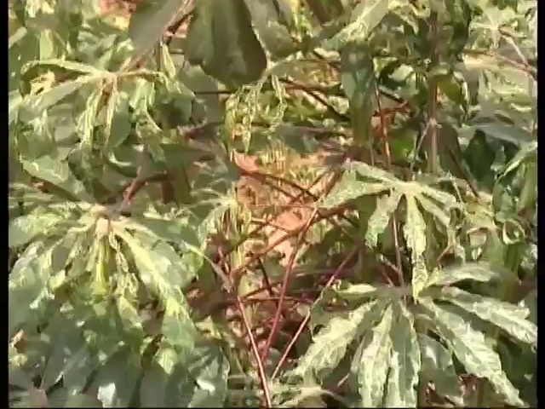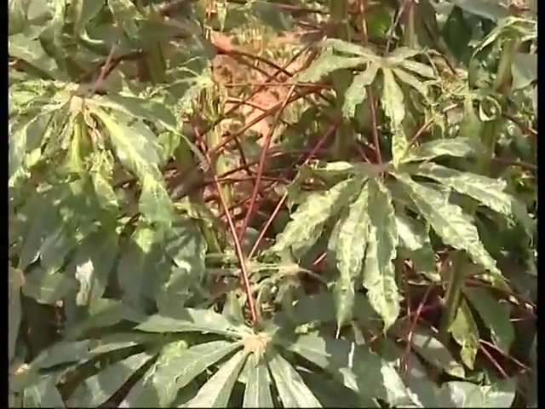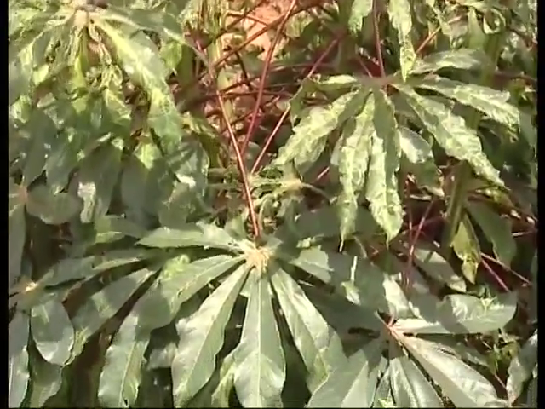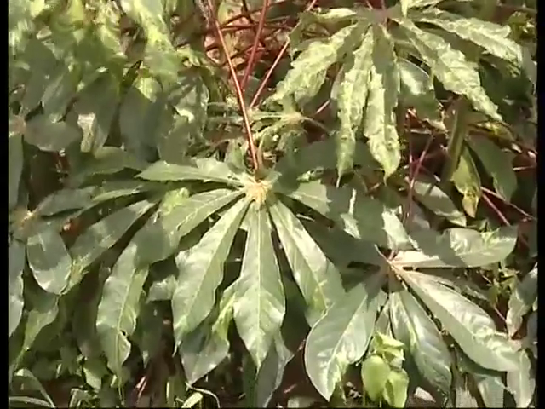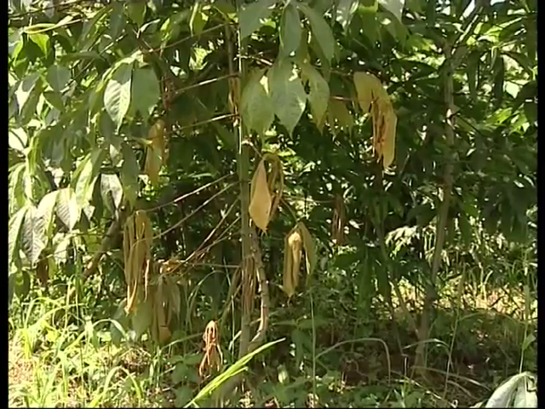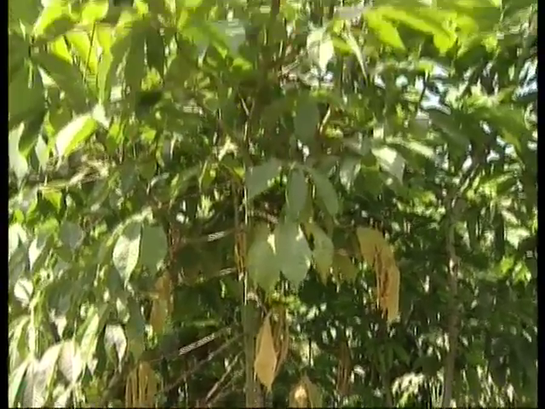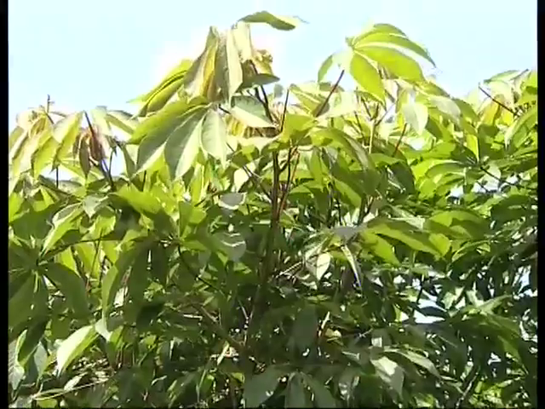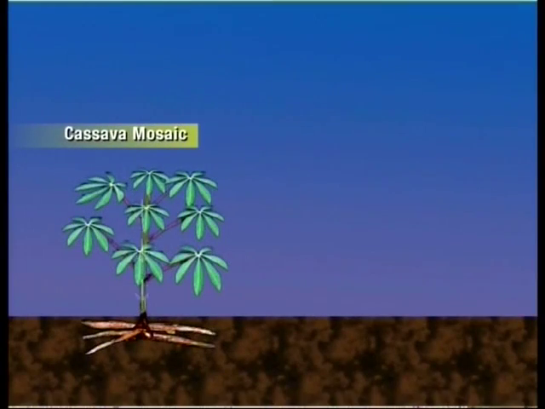With cassava mosaic disease, you usually start from the youngest leaves on the tip of the plant. But symptoms caused by cassava brown streak disease most times start on the mature, lower, older leaves.